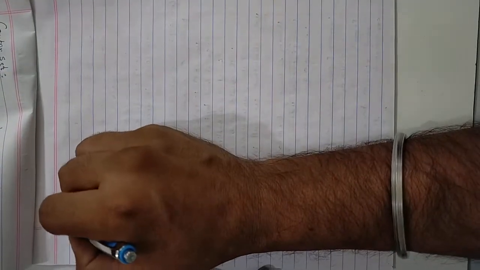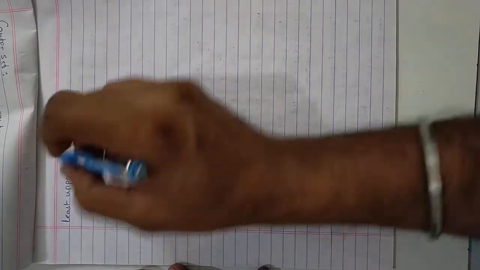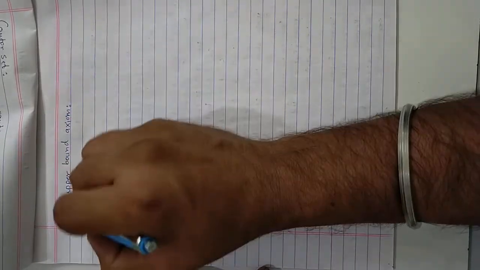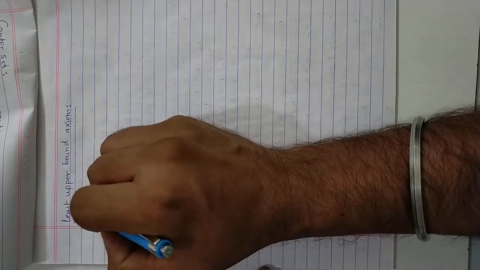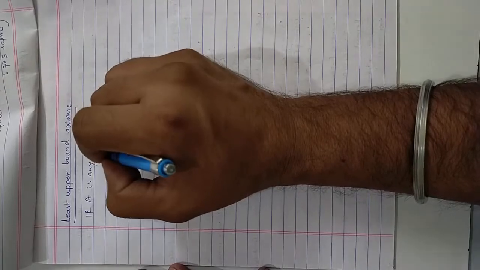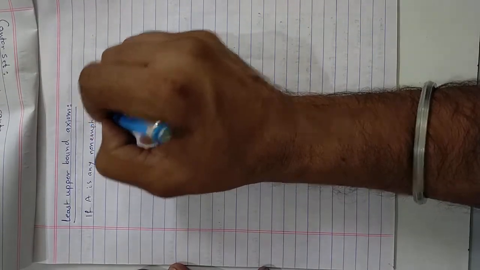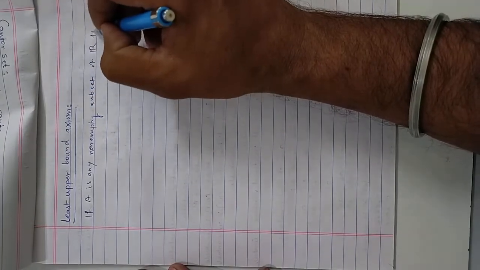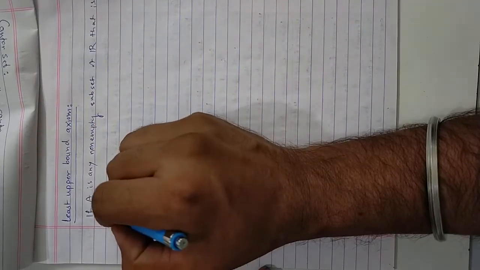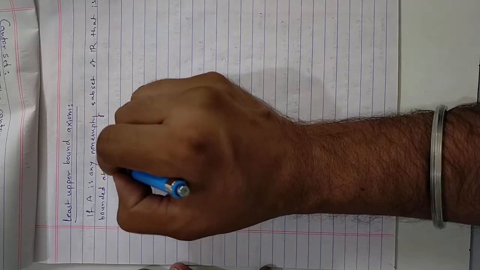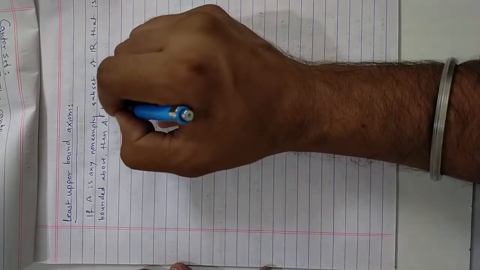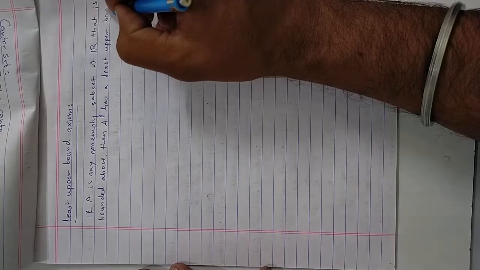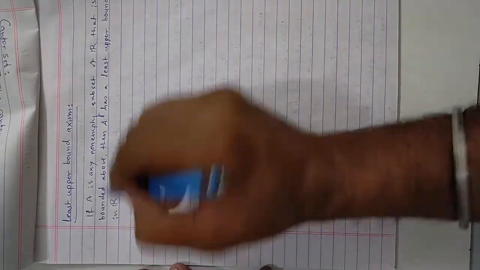The least upper bound axiom is: if A is any non-empty subset of R that is bounded above, then A has a least upper bound in the set of real numbers R.